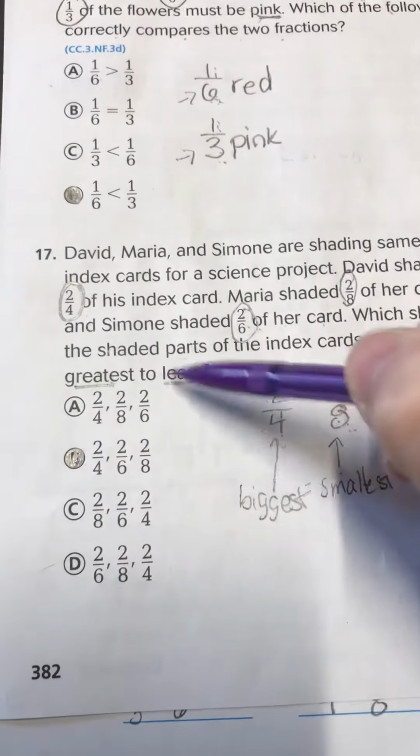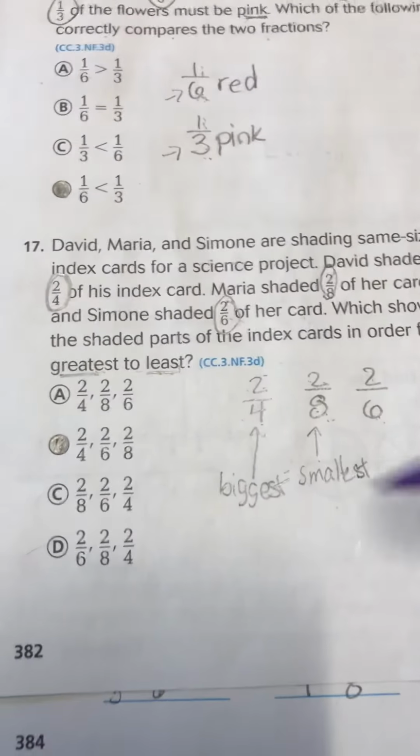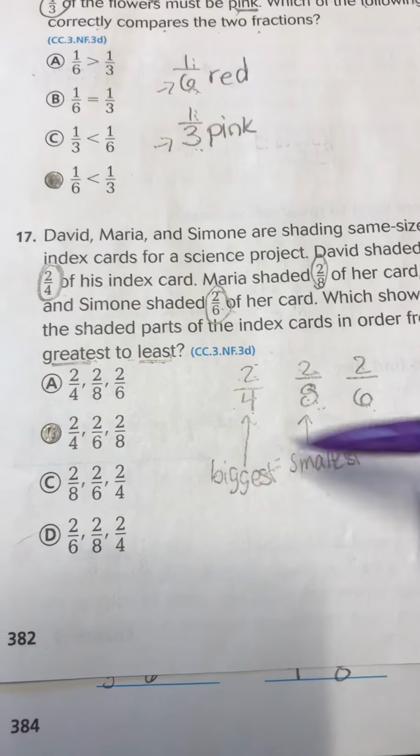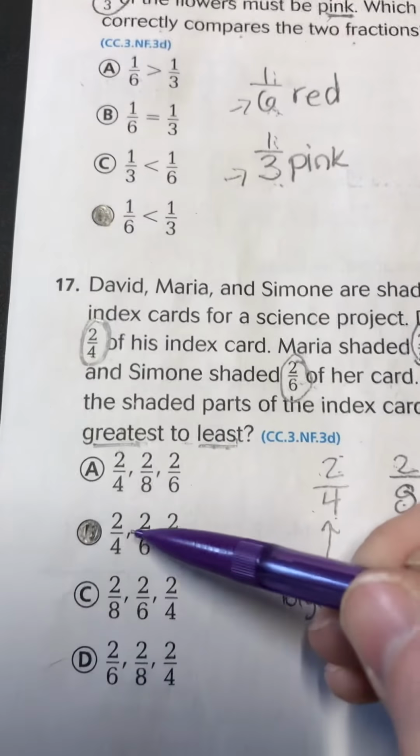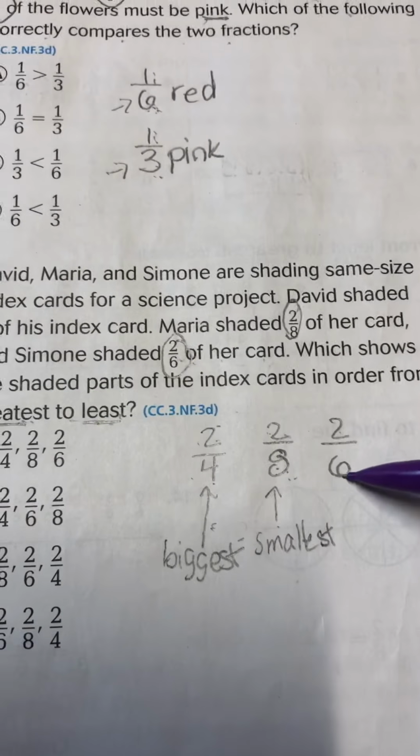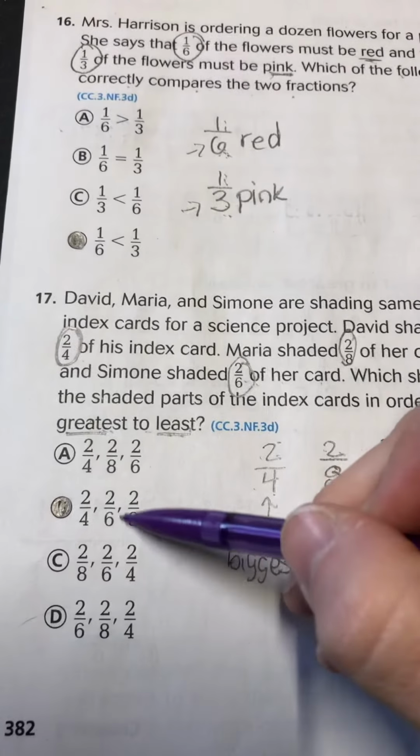So if we're doing from greatest to least, our greatest one would then be 2/4, right? That's our biggest piece if we look up here. We even ended up with them in order. So 2/4, and then in the middle would be 2/6, right? Double check, okay. 2/6, and then 2/8. So our answer would be B.